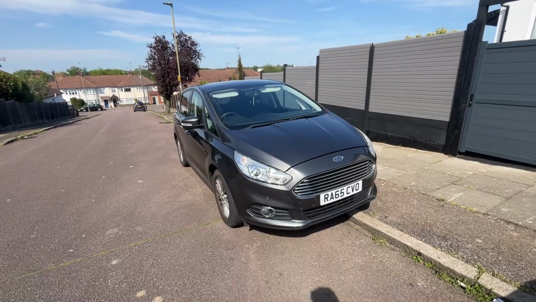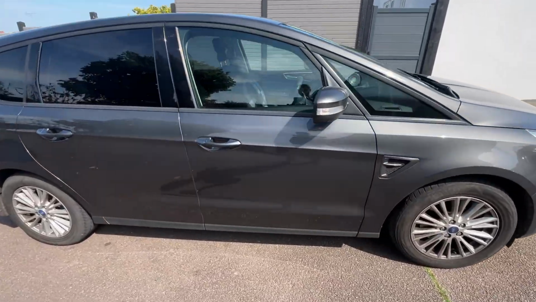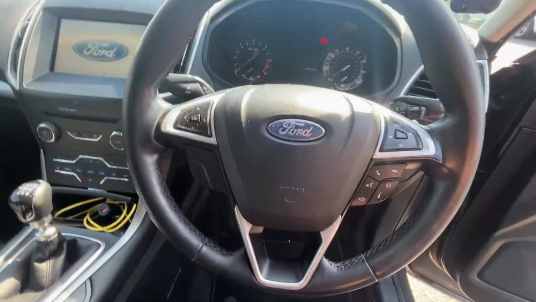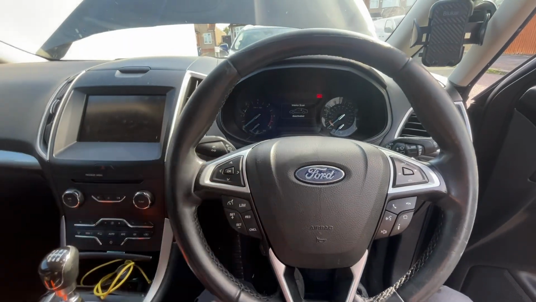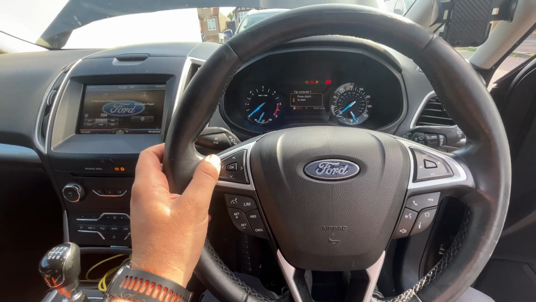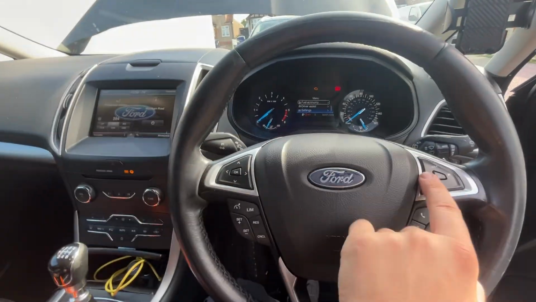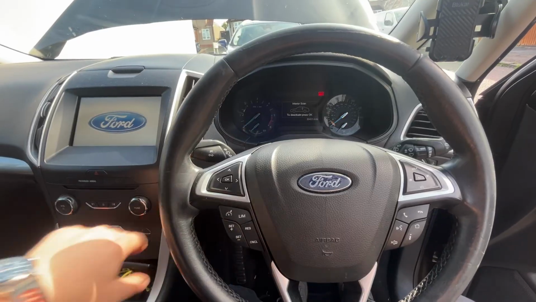Today, I'm going to show you how to activate the cruise control buttons using FORScan on a 2015 Ford S-Max. The cruise control buttons have been installed, but they also need to be properly enabled in the vehicle's software. In this case, we'll use FORScan to activate the cruise control function and make the buttons work. The same method also applies to the Ford Mondeo, Kuga, and Fusion.